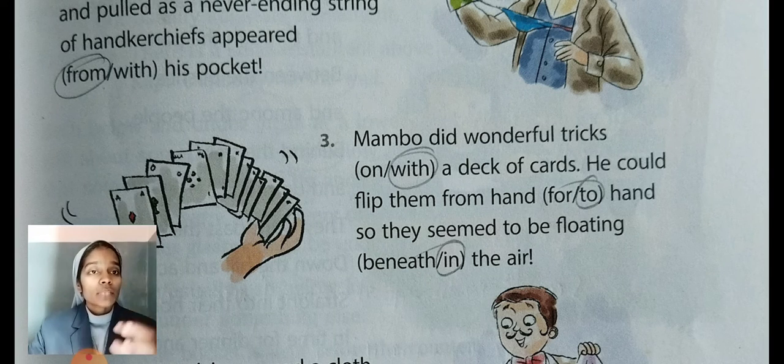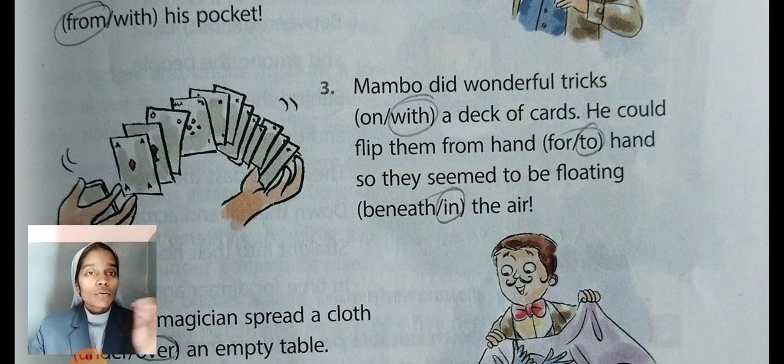He could flip them from hand to hand. Please look at the picture. You can see that he could flip them from hand to hand, so they seem to be floating in the air.